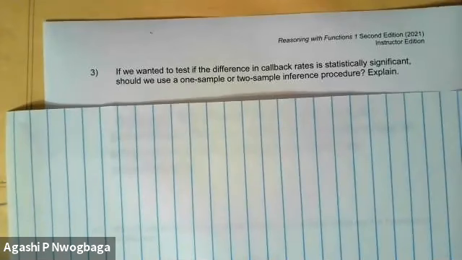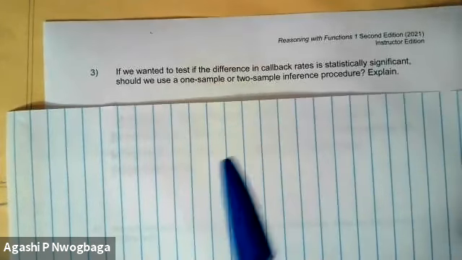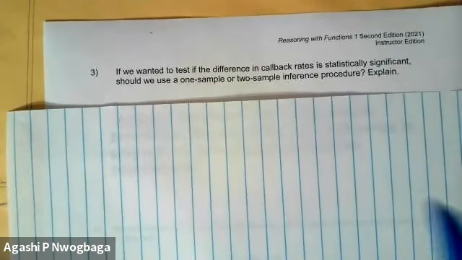So let's look at number 3. If we wanted to test if the difference in callback rates is statistically significant, should we use a one sample or two sample inference procedure? Explain. You can pause the video, think about it for a moment.